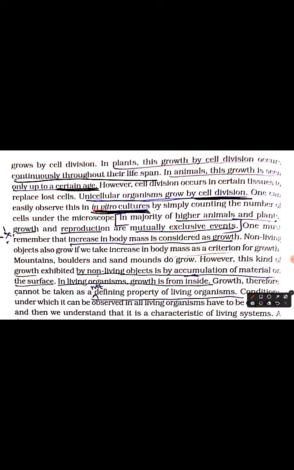In the majority of higher animals and plants, growth and reproduction are mutually exclusive events. Remember that increase in mass is considered as growth, but in non-living things, increase in mass also occurs. For example, on mountains, sand or stones get deposited and the body mass increases.